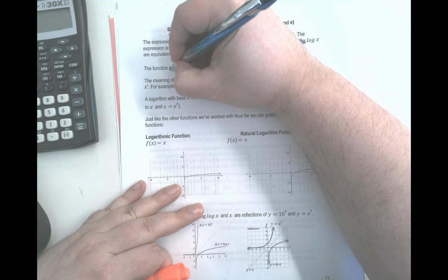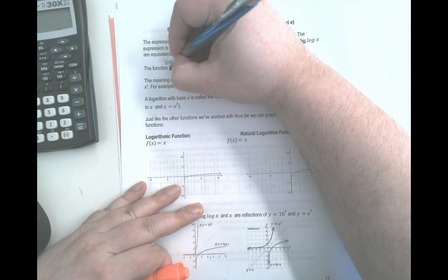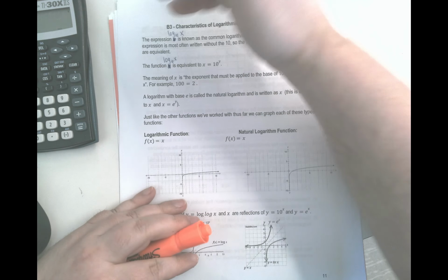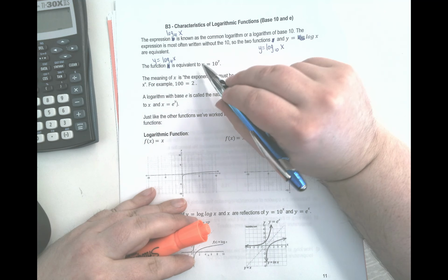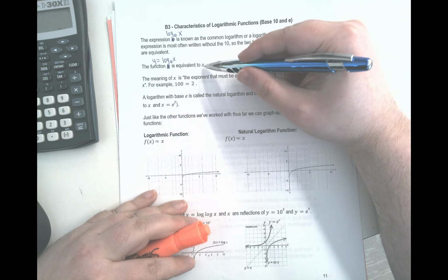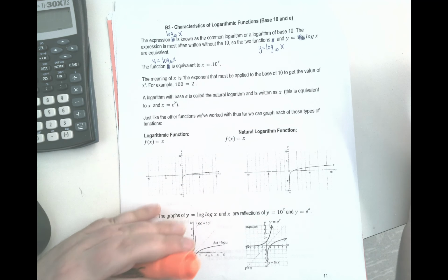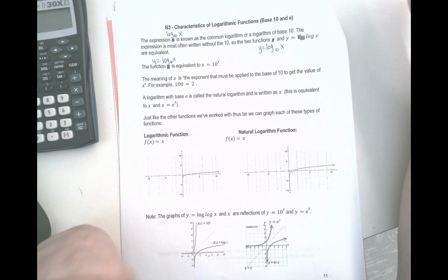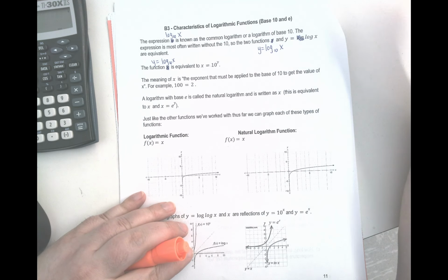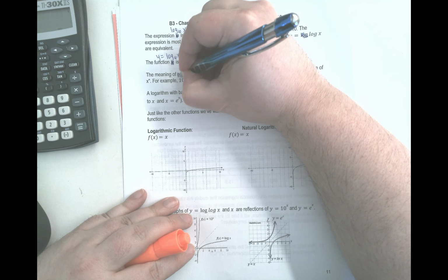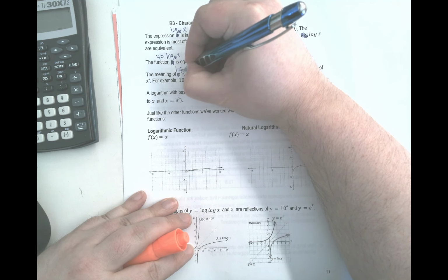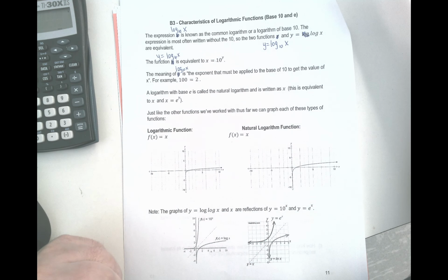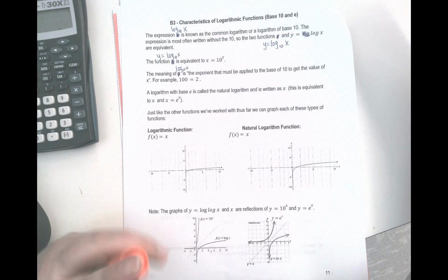What a logarithm is, so if we're talking about log base 10 of x, what that means is we are trying to solve for this equivalent expression where we're saying that x is equal to 10 to the power of y. So it's kind of like the inverse of, we're going to talk about inverses in a little bit. What this means, log base 10 of x, is we're looking for the exponent that must be applied to the base of 10 to get the value of x.